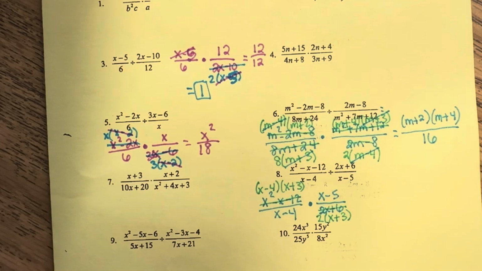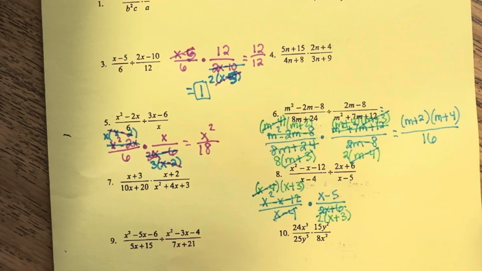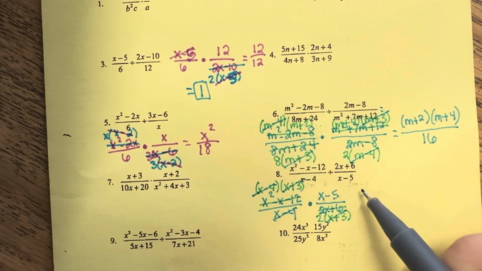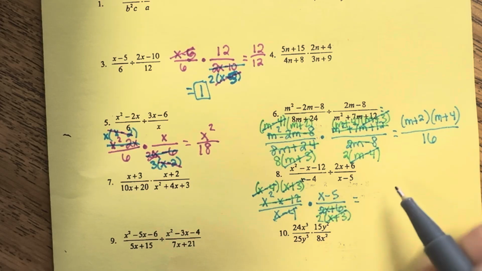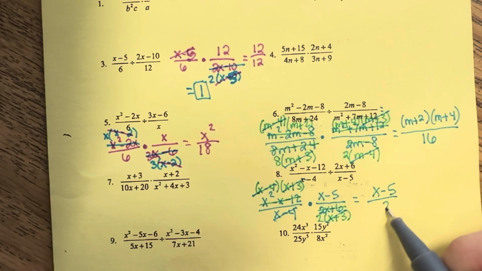And then we've got x minus 4 on the top, x minus 4 on the bottom, so those can cancel. X plus 3 on top, x plus 3 on the bottom, those can cancel. And then all we have left on top is x minus 5. And then on the bottom, we just have 2.